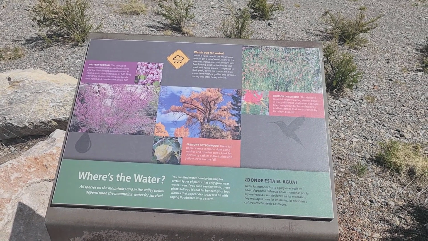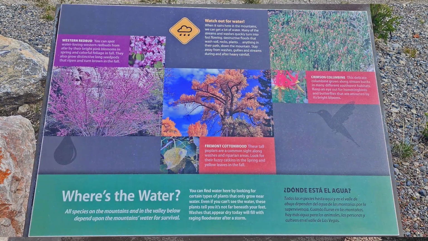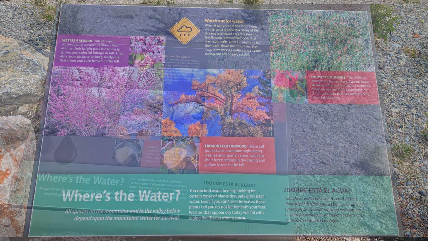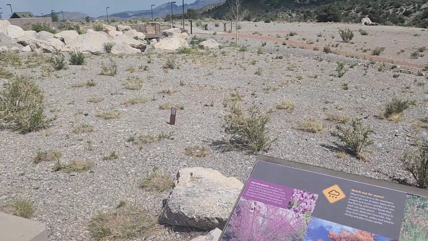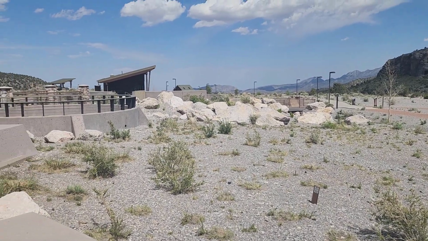And then how plants are able to survive in such a dry environment. And again, this environment is basically an island in the midst of the Mojave Desert. Spring Mountains are an island.